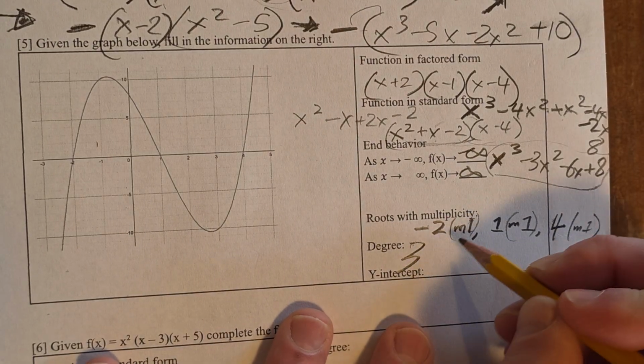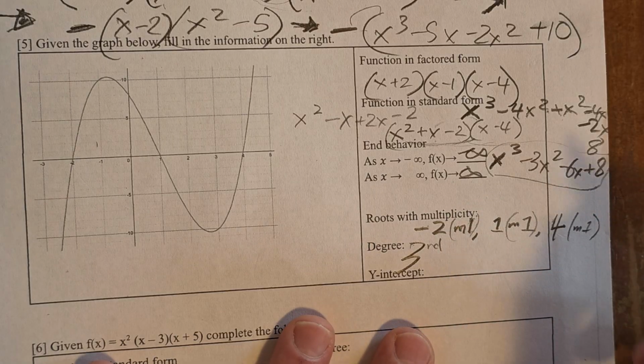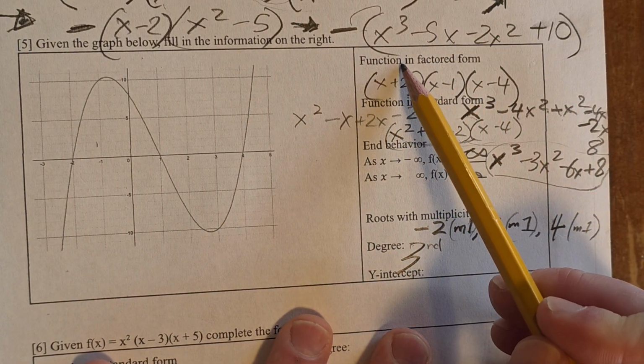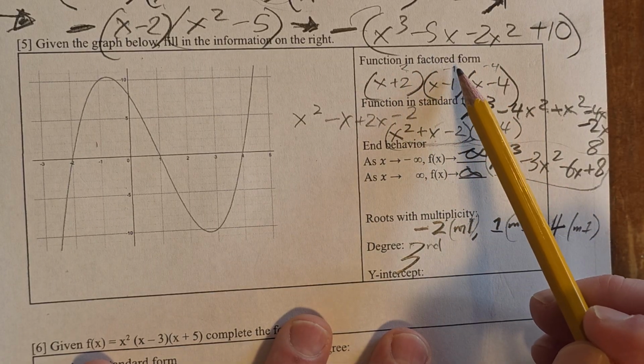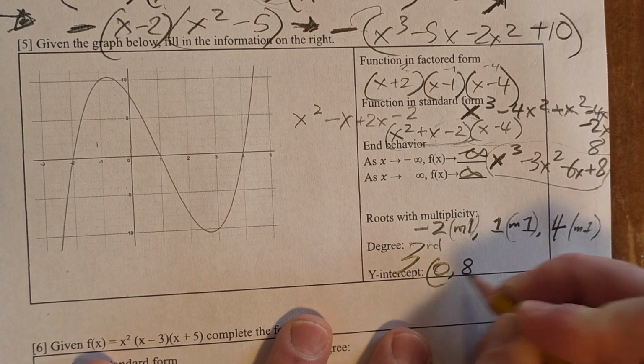Degree. Third degree. Y-intercept. Let's plug in 0. We get 2, negative 1, and negative 4. 2 times negative 1 is negative 10 and 8. Listed as an ordered pair.